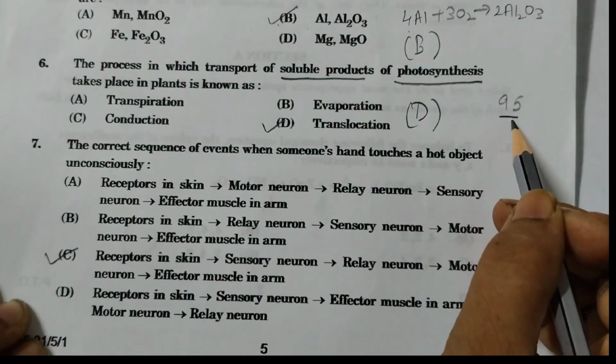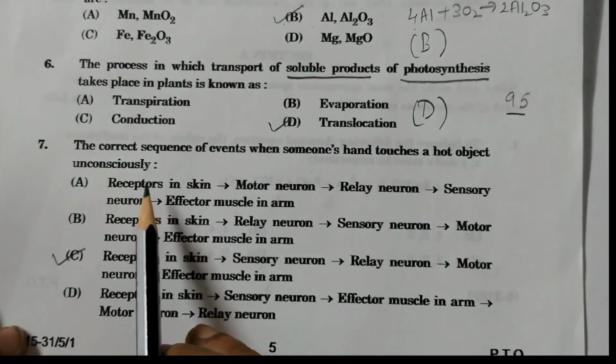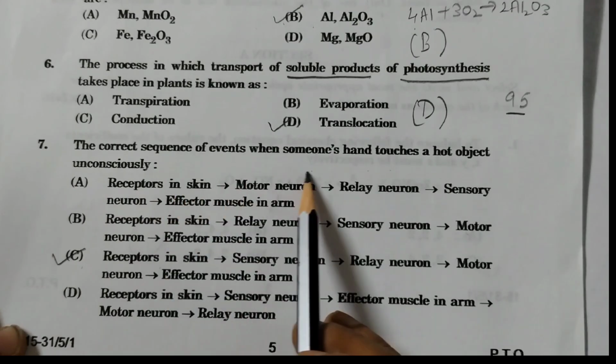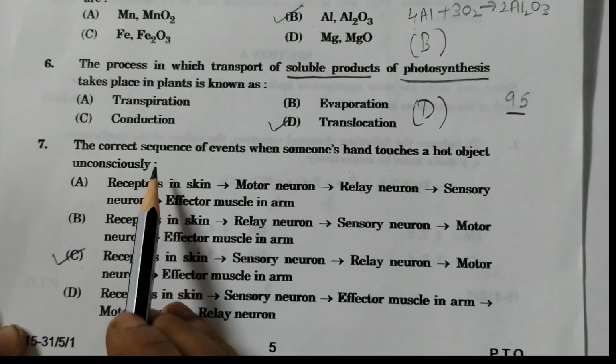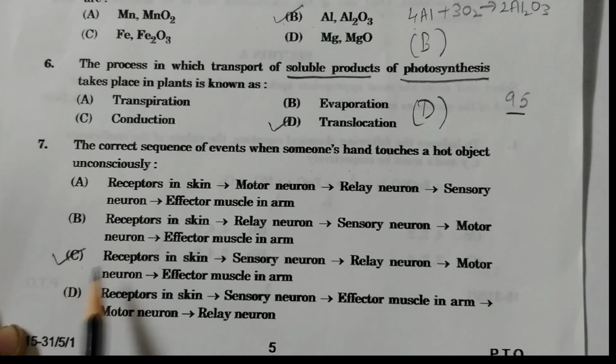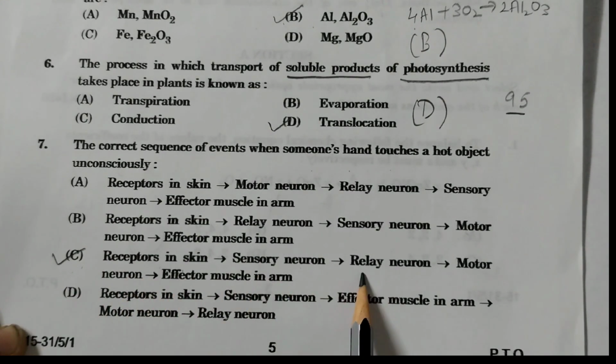Now here are the page numbers where you can find more information about this in NCERT textbook. The correct sequence of events when someone's hand touches a hot object unconsciously, the correct option is option C. Receptors in skin, sensory neuron, relay neuron, motor neuron, effector muscle in arm.